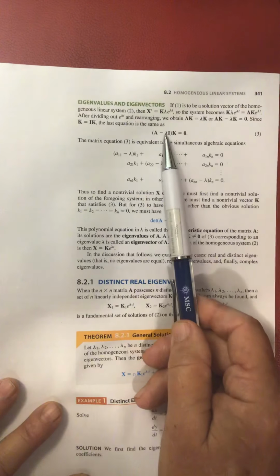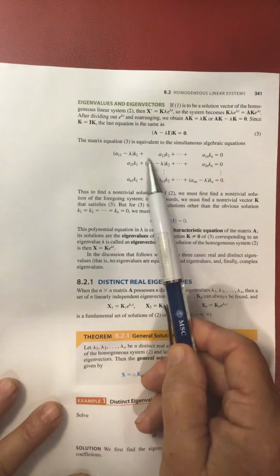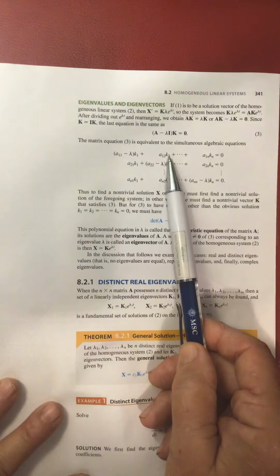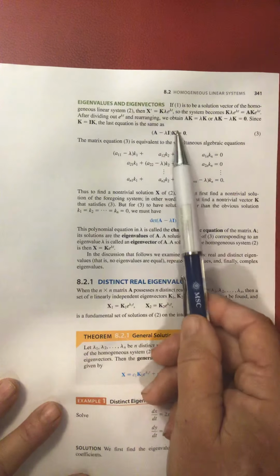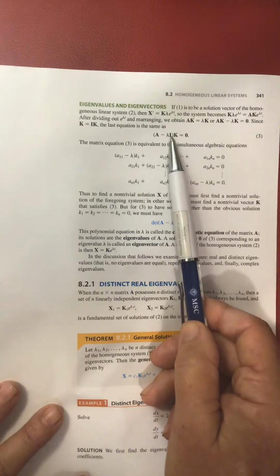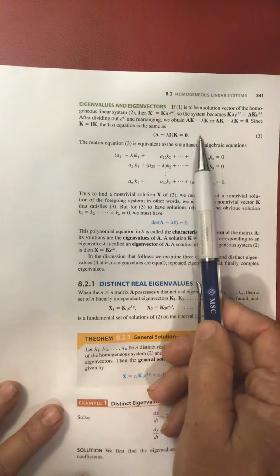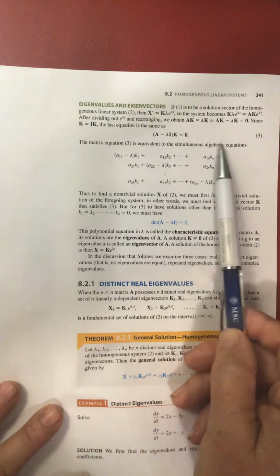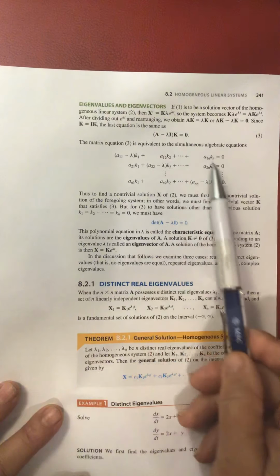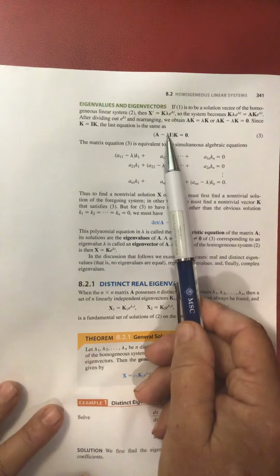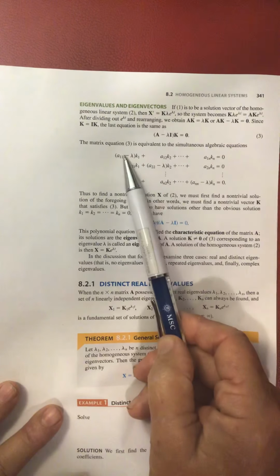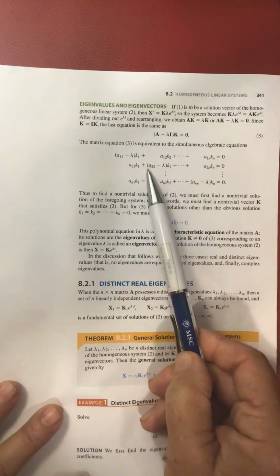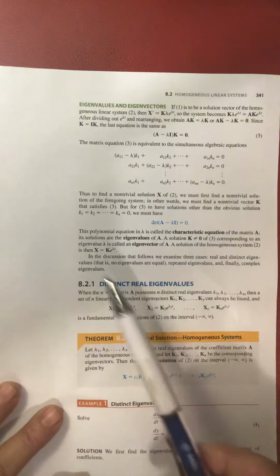(a11 minus lambda) k1 plus a12 k2, and so on, a21 k1 plus (a22 minus lambda) k2, because I is the identity matrix: 1 0 0, next row 0 1 0, next one 0 0 1, with 1's down the diagonal. So that means the subtraction is 0 except on the diagonal. At 1 1, that's not 0. At 2 2, it's not 0. At 3 3, and so forth.